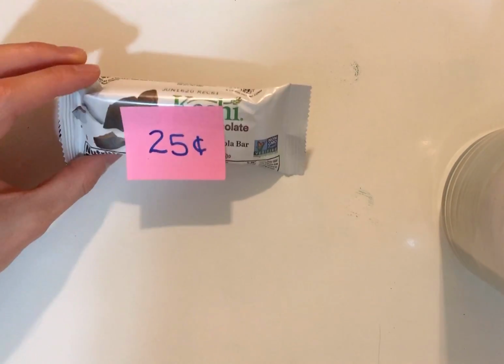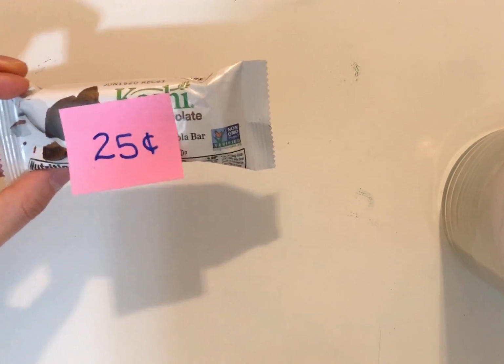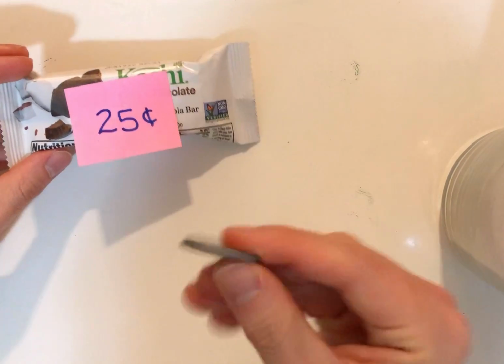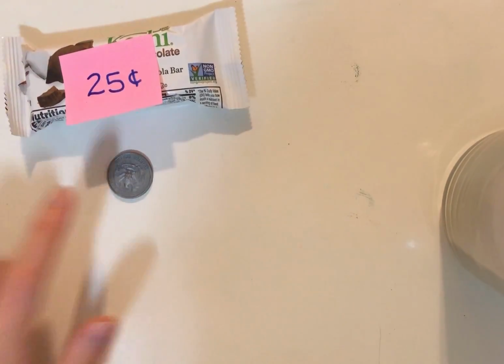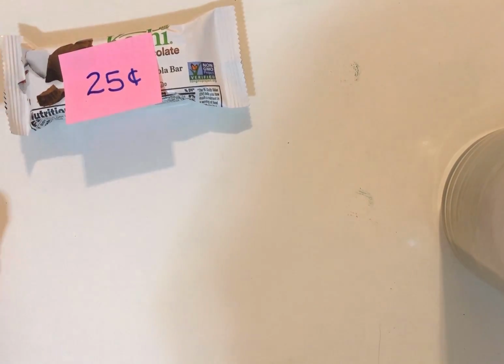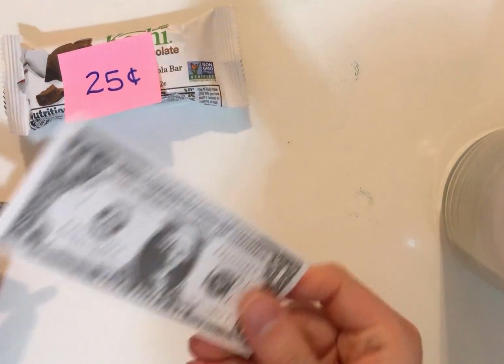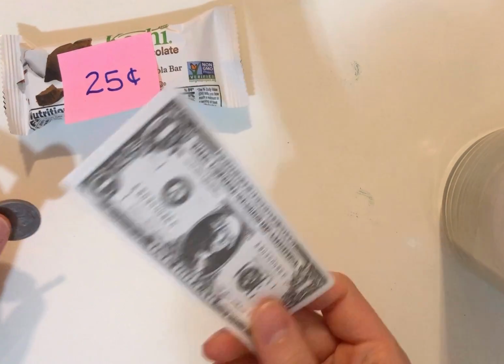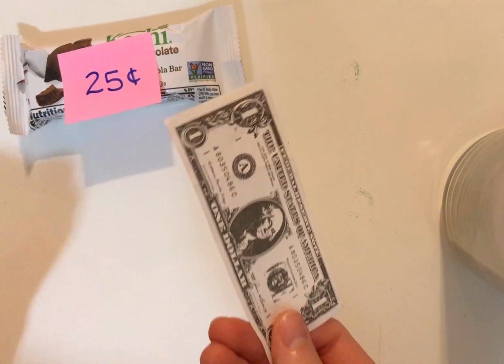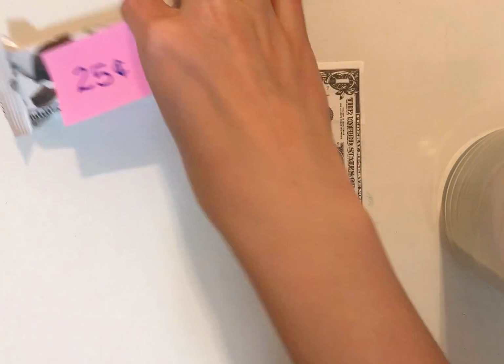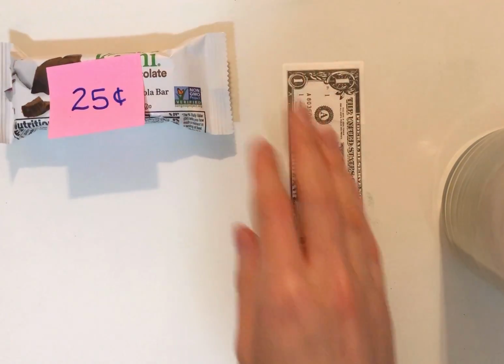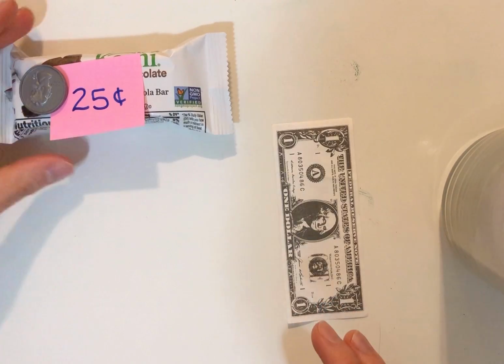This candy bar is 25 cents. So I would pay 1/4. 1/4 is 25 cents, so I'd pay 1/4 for this candy bar. But let's say I only had $1 to pay, and I have to think how much change I would get back. If I gave the cashier this dollar for this candy bar, how much change am I going to get back since it's only worth 25 cents?